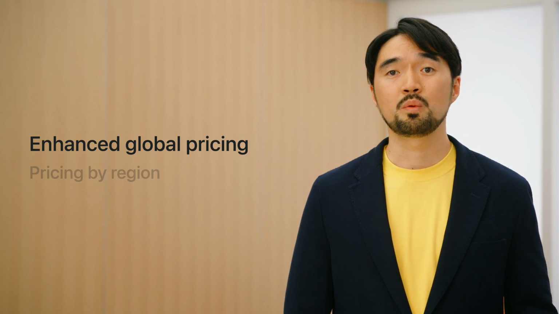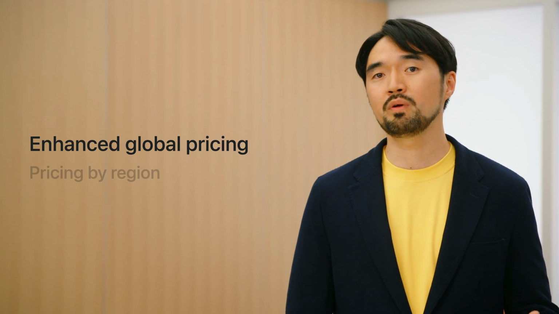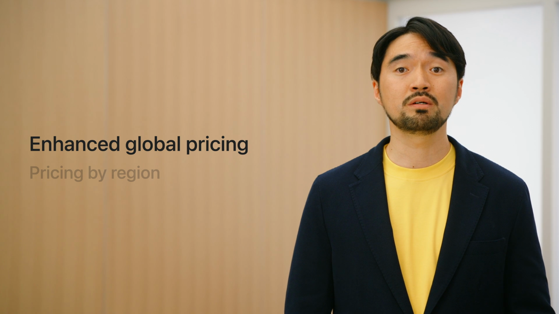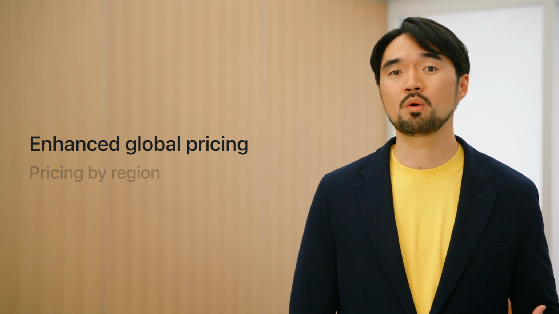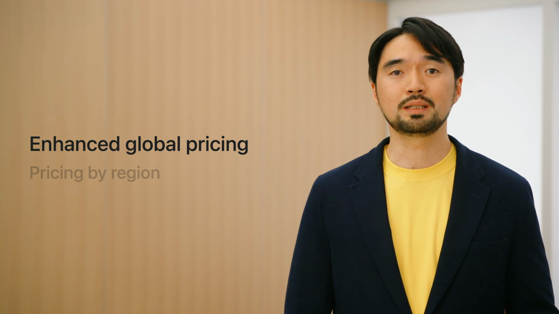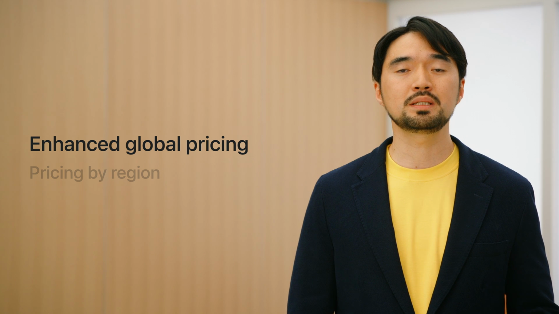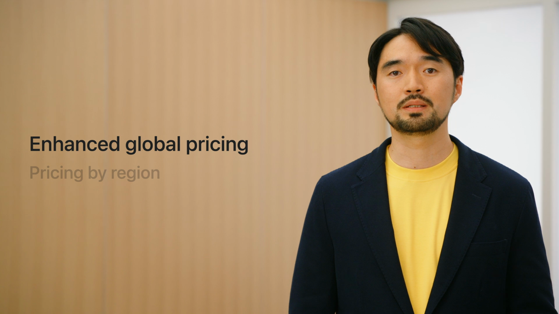At the App Store, we understand the challenges of managing pricing across 44 currencies and 175 regions, with many of these regions also incorporating local taxes. To streamline this process, we've developed global pricing tools that simplify pricing of your apps and in-app purchases globally.